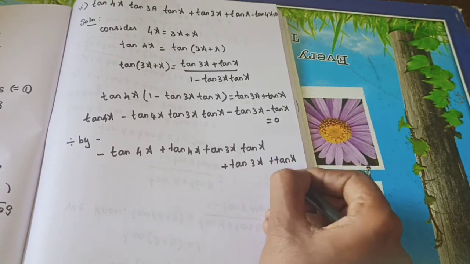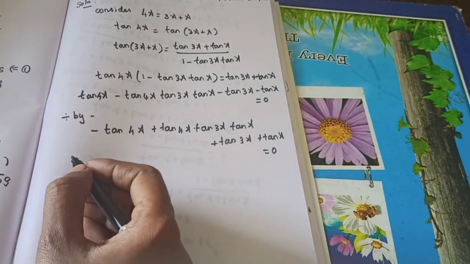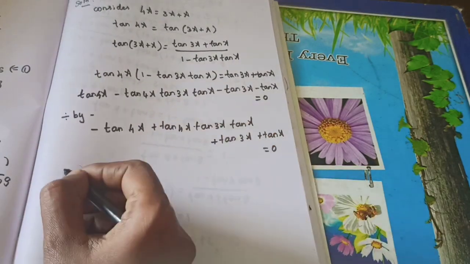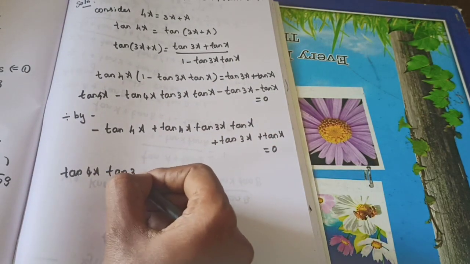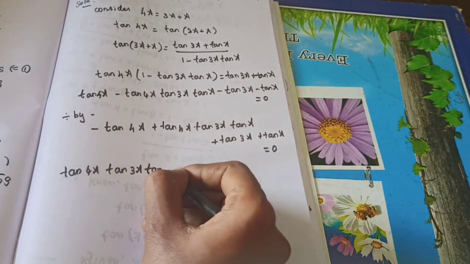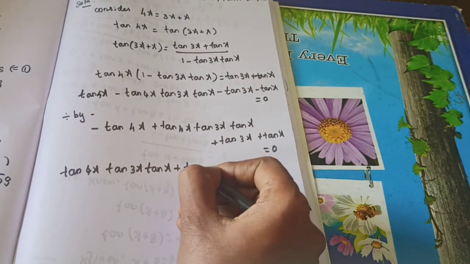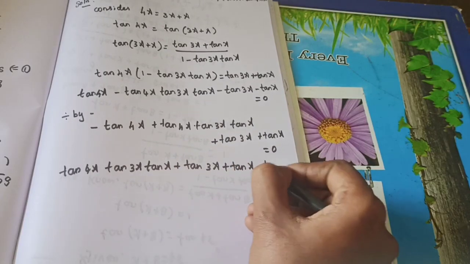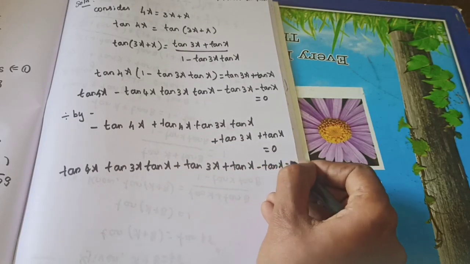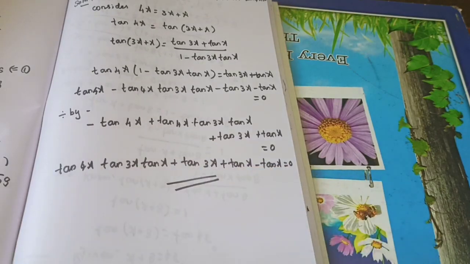Now we can rearrange as in the question. What's the first term in the question? This is the first term. So tan 4a tan 3a tan a plus tan 3a plus tan a minus tan 4a equals 0. This only we need to prove. Understand? Okay, very easy. Okay, learn it.